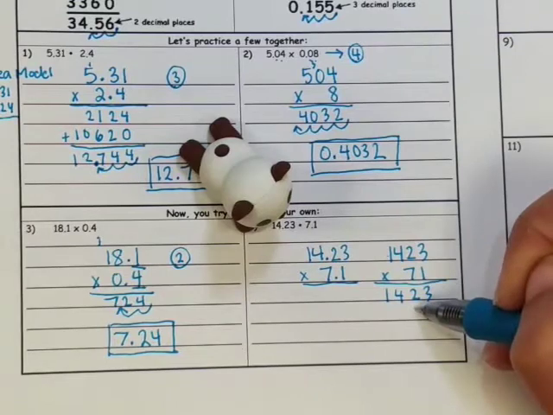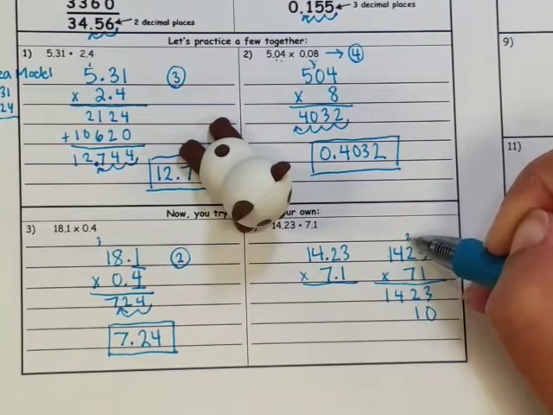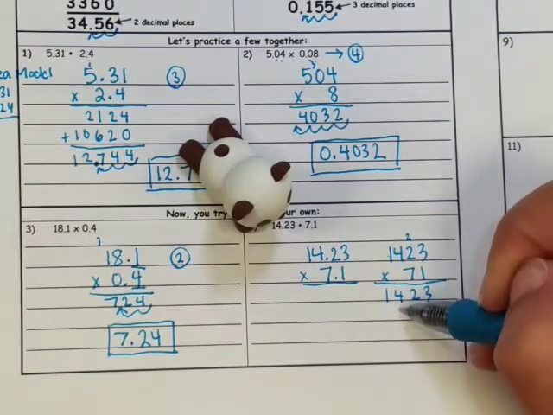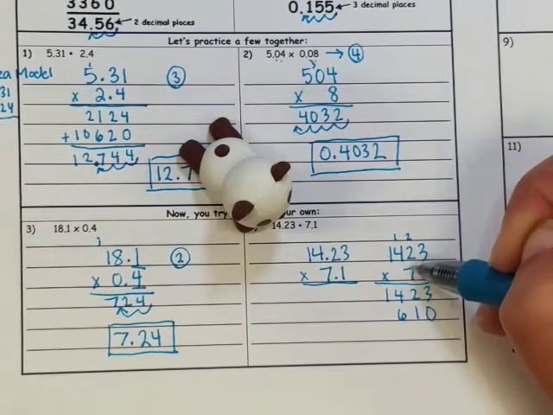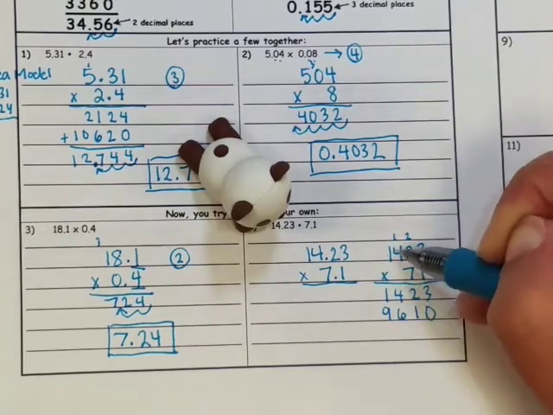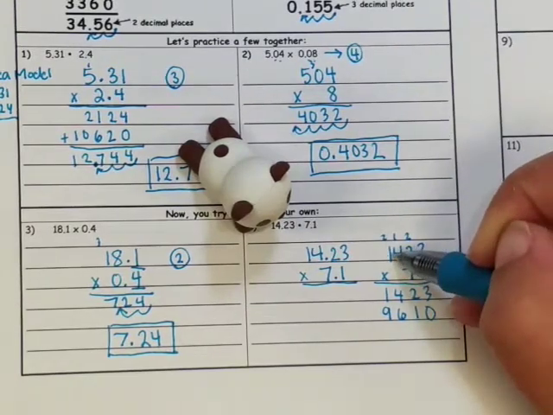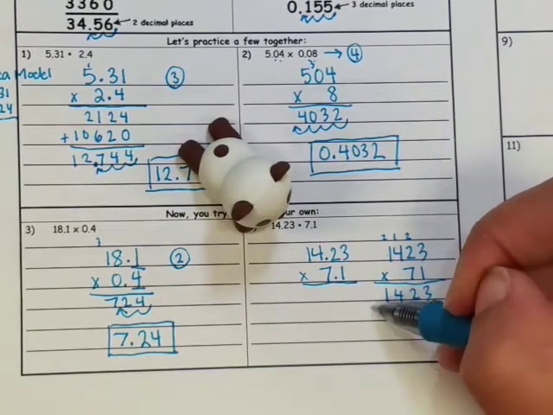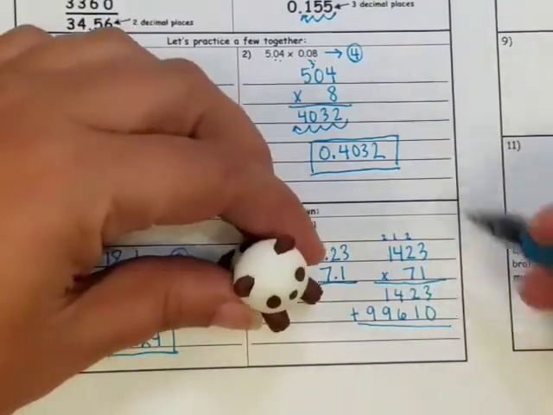7 times 3 is 21. 7 times 2 is 14, plus 2 is 16. 7 times 4 is 28, plus 1 is 29. And then we add the 2. 7 times 1 is 7, plus 2 is 9. All right, Polly, now we've got to add them all up.